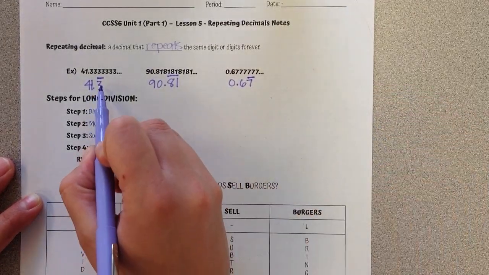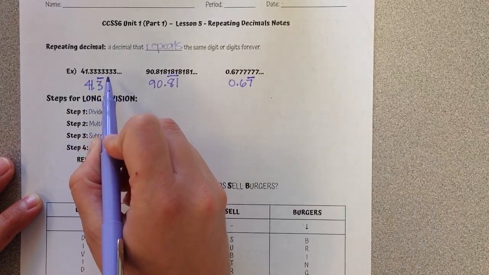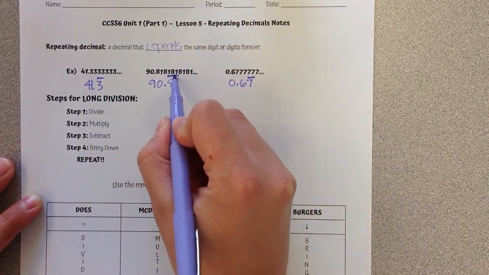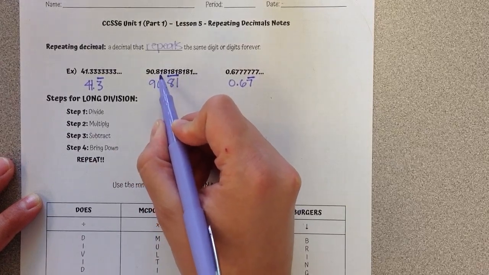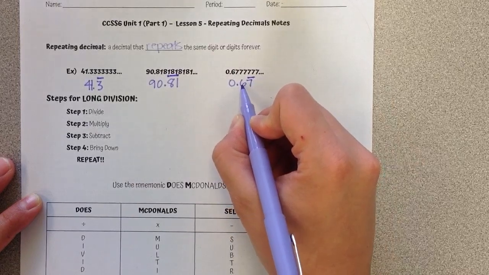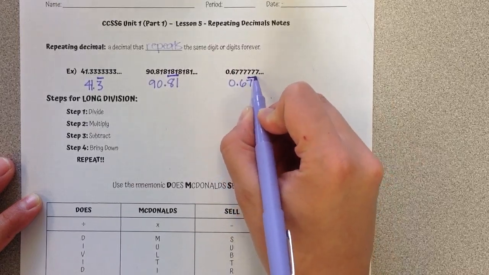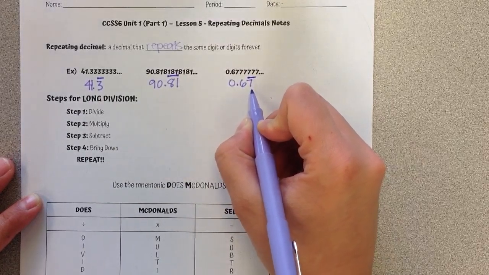So notice that in this example I have my line over my 3 because the 3 continues to repeat. In this example I have the line over the 8 and the 1 because both the 8 and the 1 repeat. In this example I do not have the line over the 6 and only over the 7 because I have 1 6 and my 7 is my only digit that repeats.